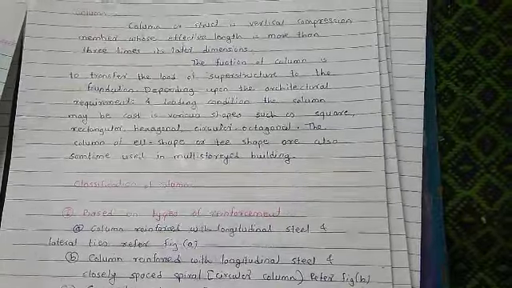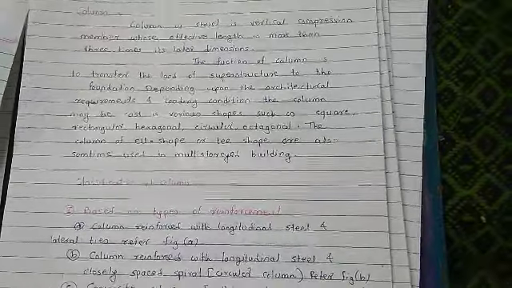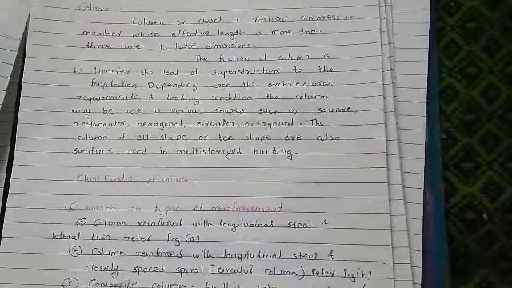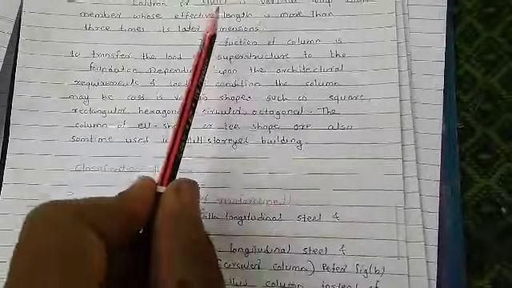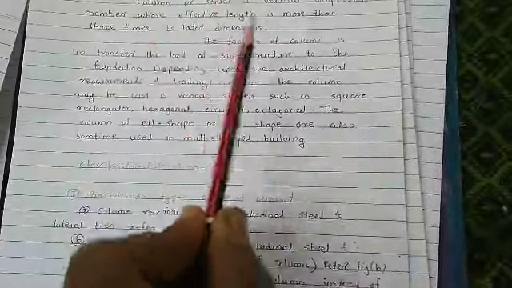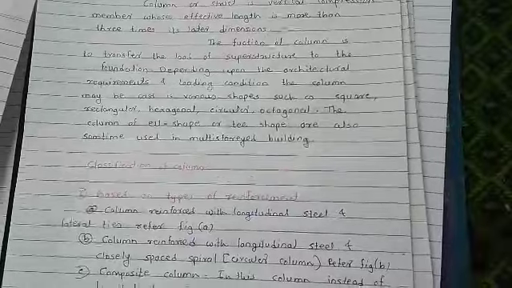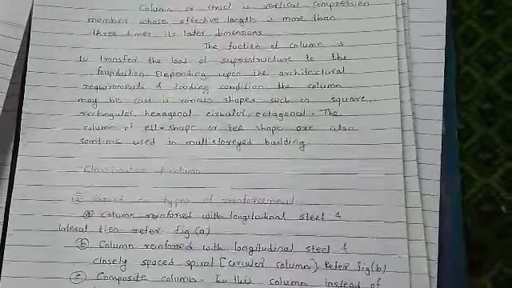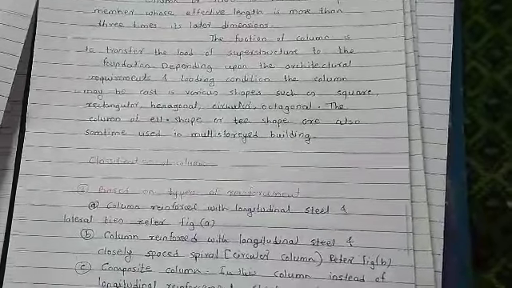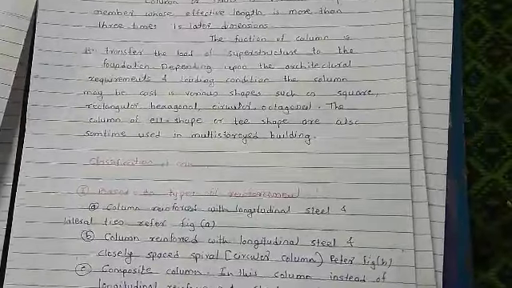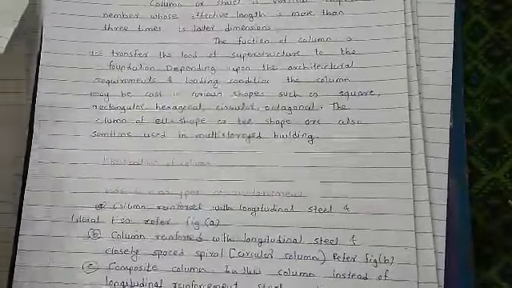We have started with analysis and design of the column. A column is a vertical compression member whose effective length is more than 3 times its lateral dimension, and the main function of the column is to transfer the load of the superstructure to the foundation. Depending upon the architectural requirement and the loading condition, the column may be cast into different shapes.